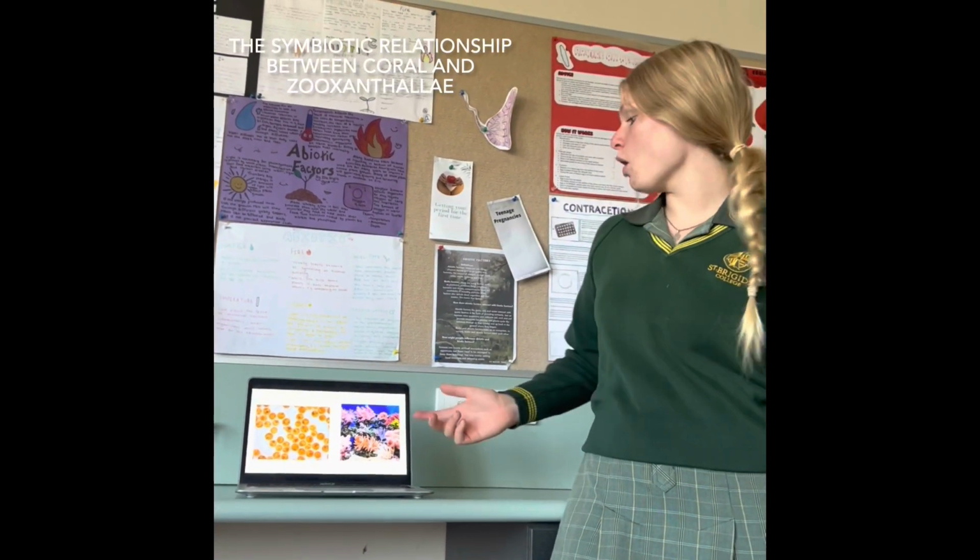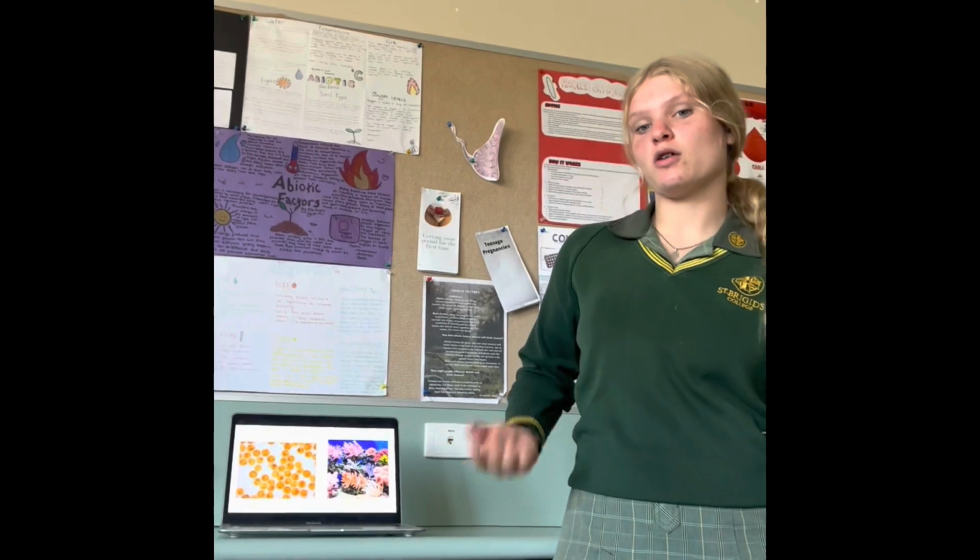The relationship between coral and zooxanthellae is that coral provides protection as well as compounds needed for photosynthesis to occur. This relationship between the two is a mutualistic relationship because, one, they are both benefiting from the relationship.